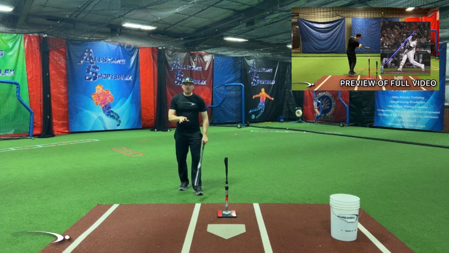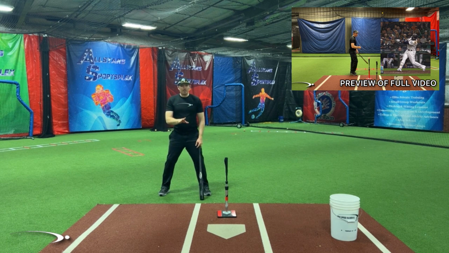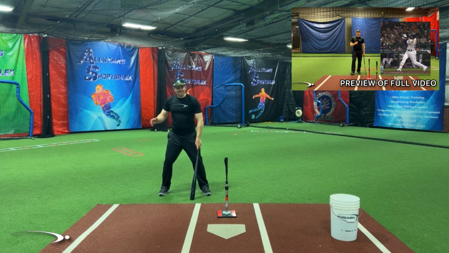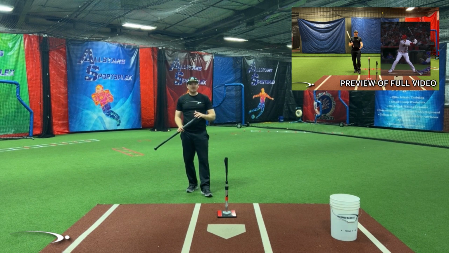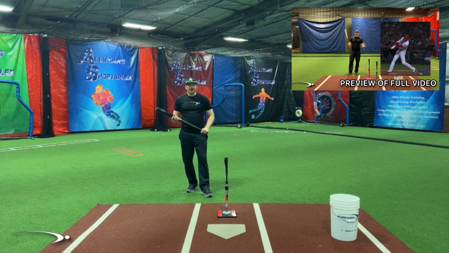And if you execute the parameters in that drill and you set it up properly, you will immediately start getting the sensation you need to start releasing the bat, just like the top players do, and just how the fastest swingers on the planet get the bat to the ball. We'll see you here in the 2T drill.